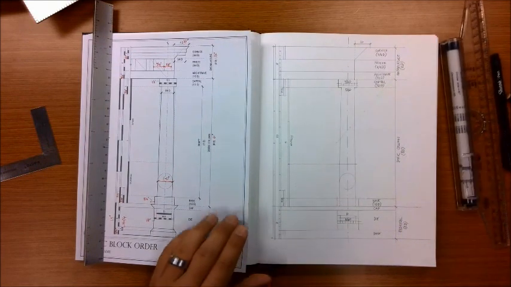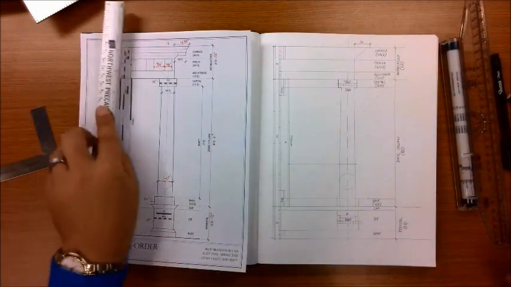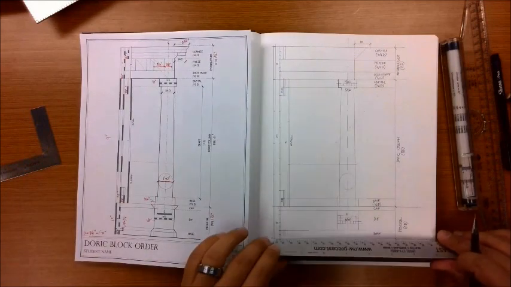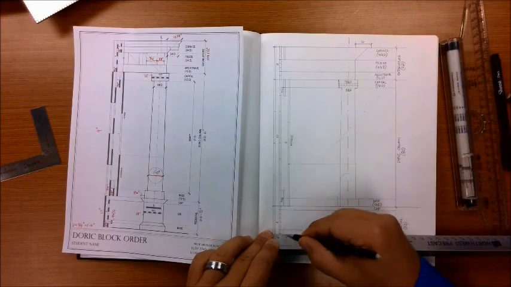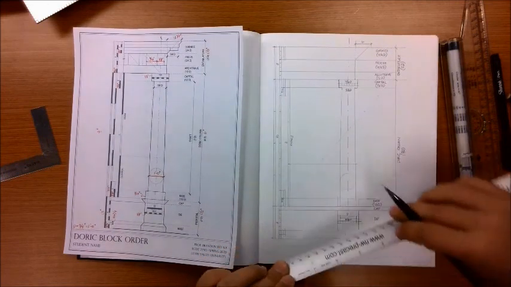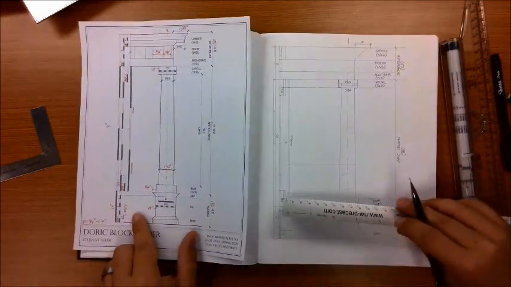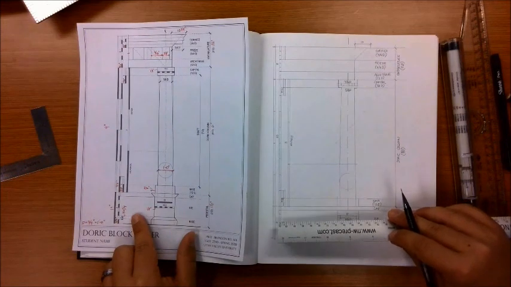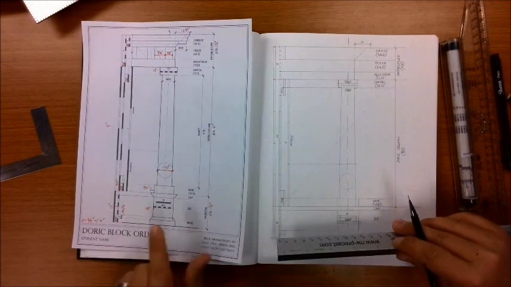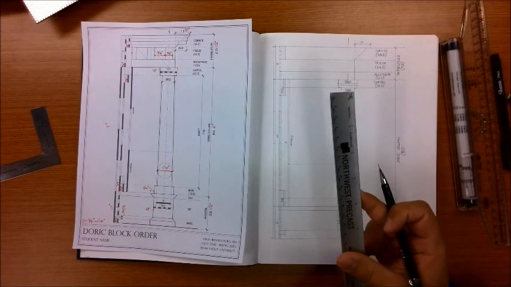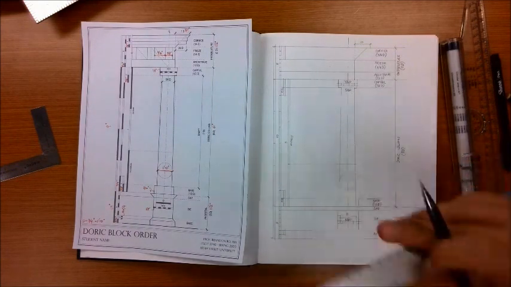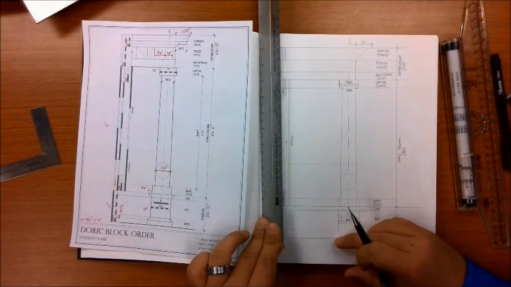All right, so to do that, I'm going to get my scale here, and just going to carry a line across for that. So if you remember, each of these 8 divisions was equivalent to 3/16 of an inch, and so we're going to get our 3/16 of an inch scale here.